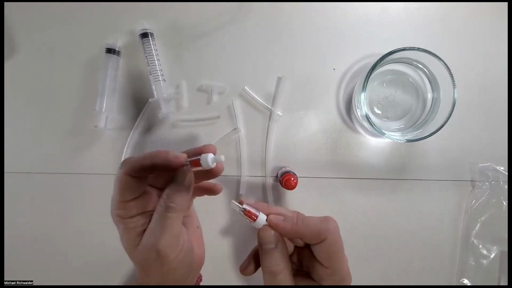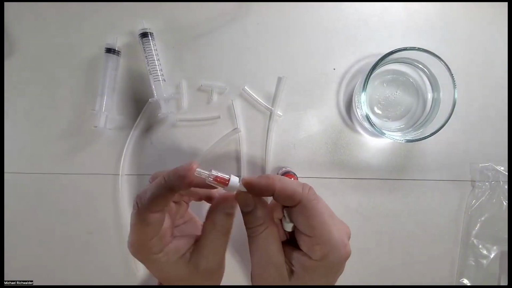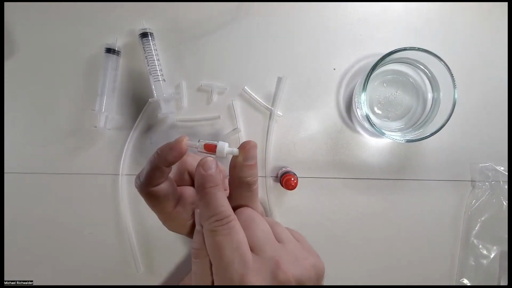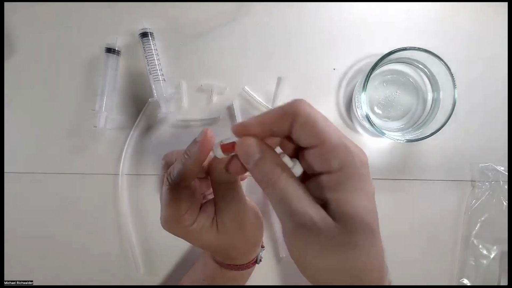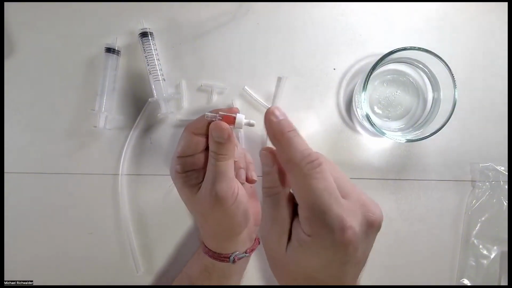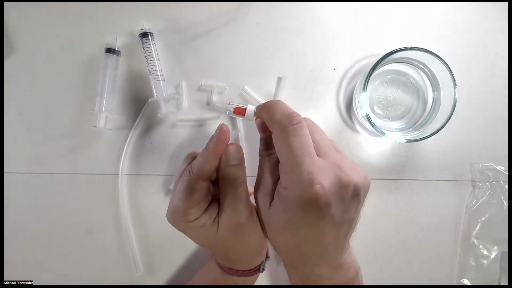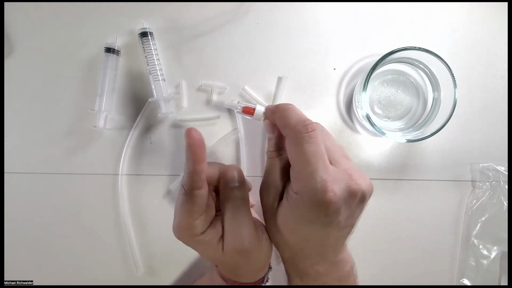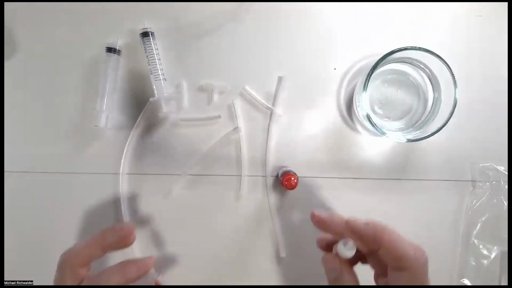It's going to be really important when we build that we pay attention to our valve and what side the red is going to be on, okay? Is it going to be on the left side or the right side? So pay close attention, when we are attaching our valves, to which direction the red piece inside your valve is facing. That's going to be key to making our model work.